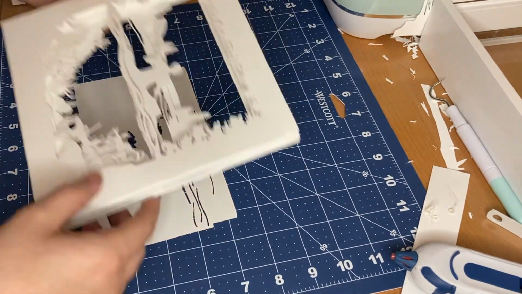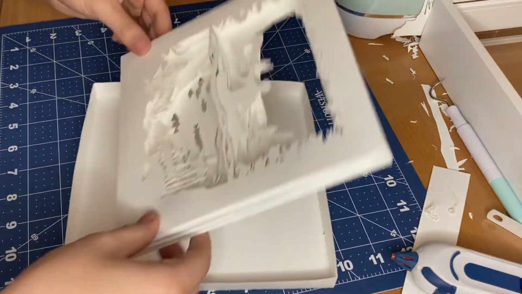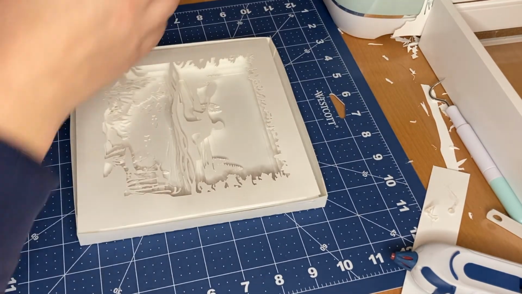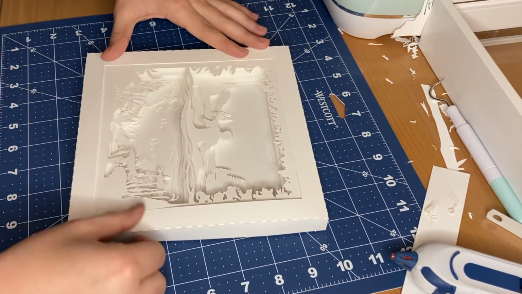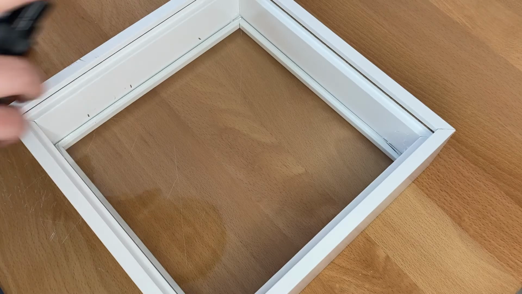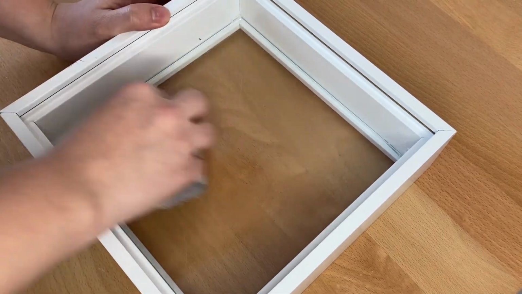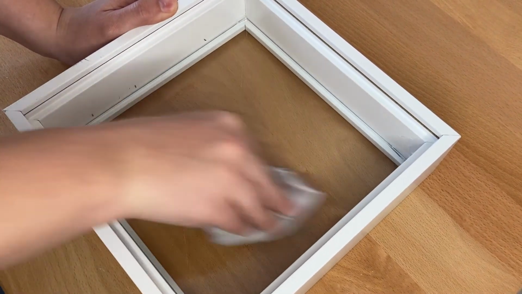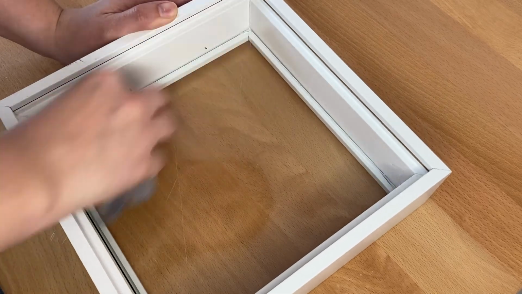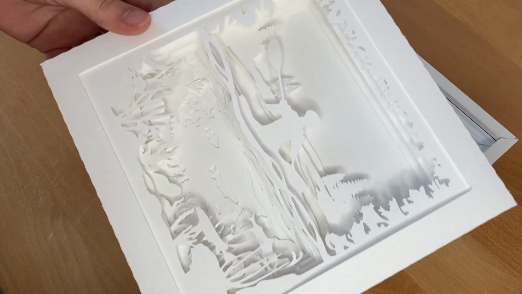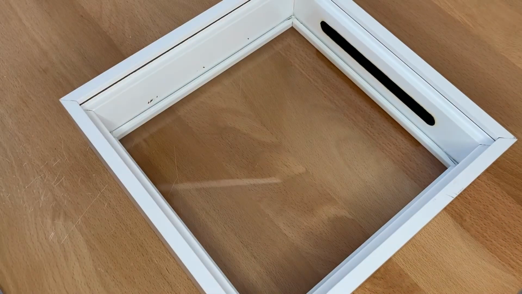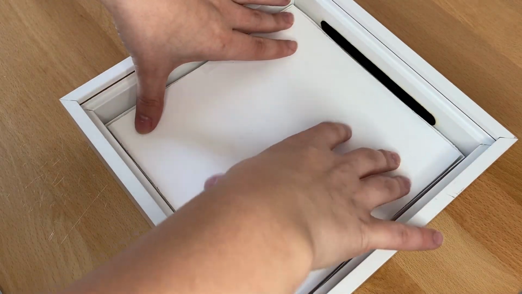The very back half layer with our fish cutouts I don't use a spacer for, so I just lay it behind the paper package in the shadow box. Before I finish assembling the shadow box, I clean the inside with alcohol and a lint-free rag to remove any smears or dust. Once it's dry, I place the paper package into the shadow box.